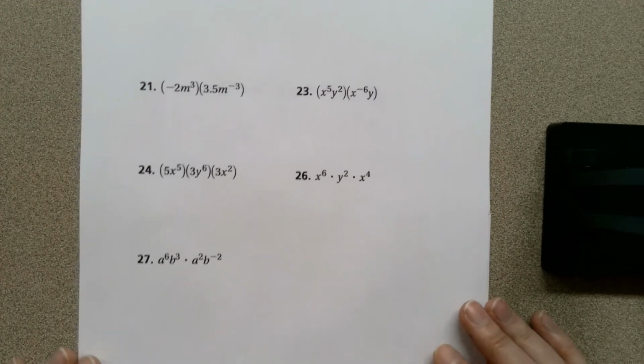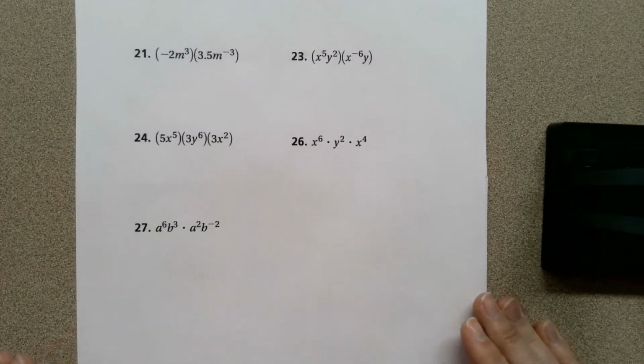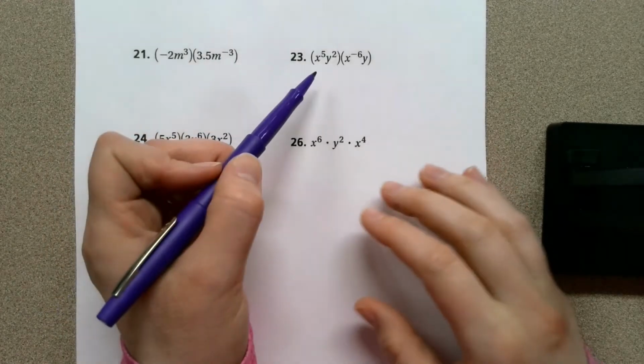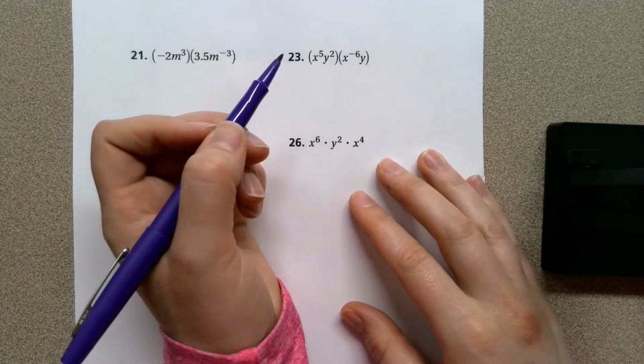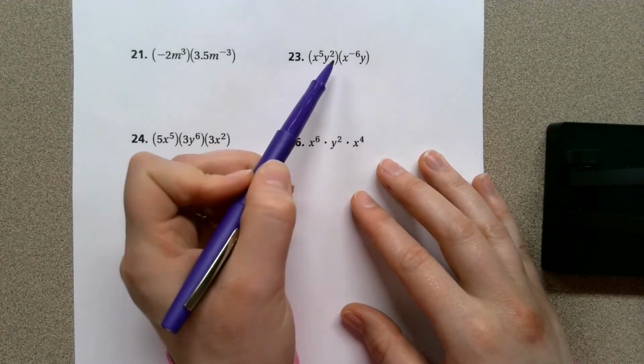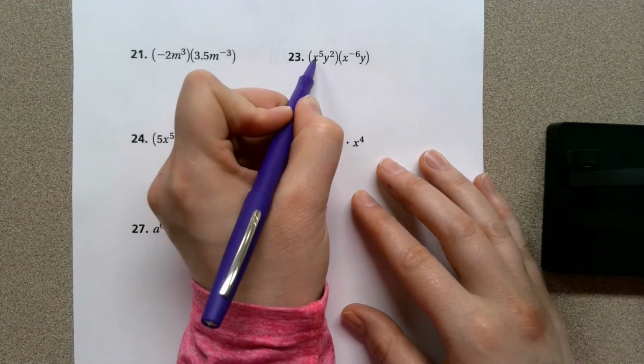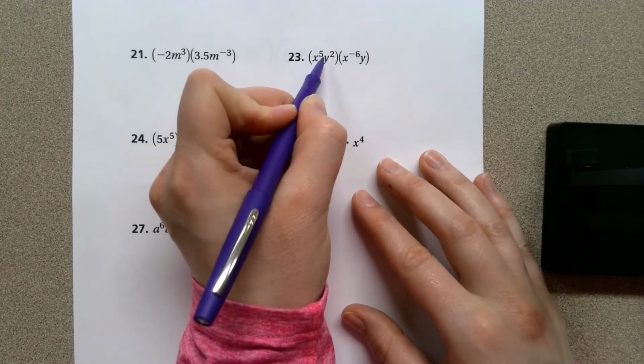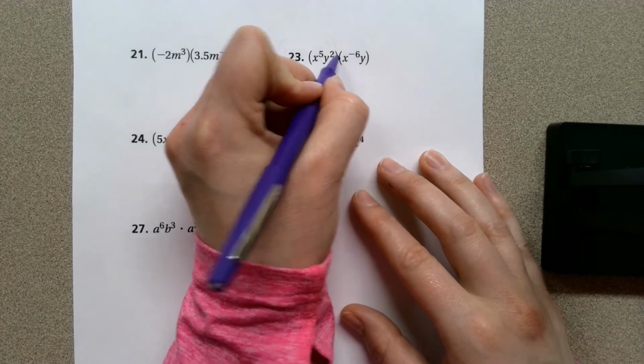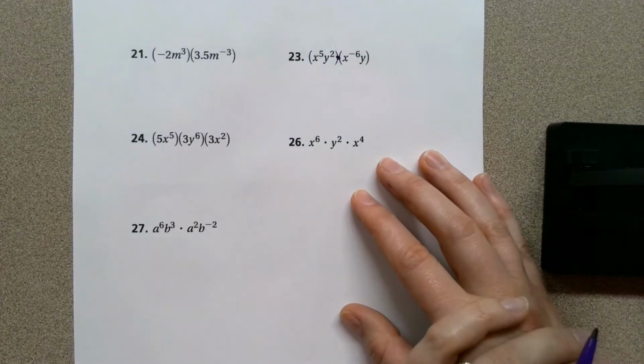Here are just a few extras. We're not going to do all of them, but we might do a couple of the more challenging ones. Let's see, if we look at number 23, we have 2 different variables, 2 different exponents. The parentheses are there, but really what they're showing us is that it's multiplication. X and the y with their exponents, they're being multiplied together. This is also being multiplied together, as well as that second group.